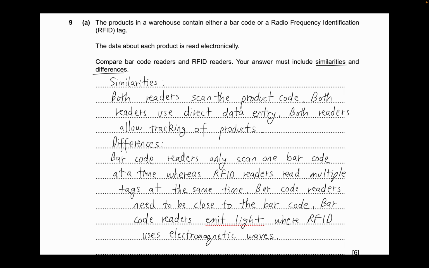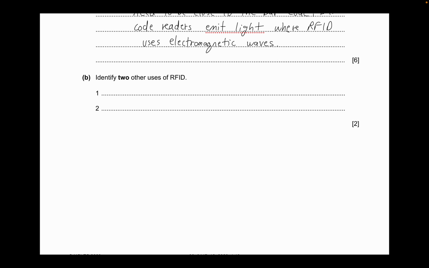So these are some of the points I can write. 3 points for similarities, 3 points for differences. That should give you the total of 6 marks. Okay, so let's move on to the next question.